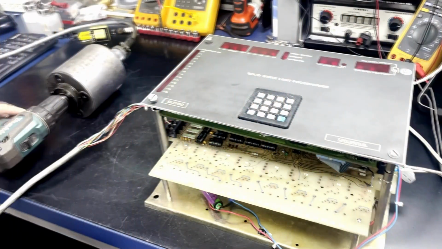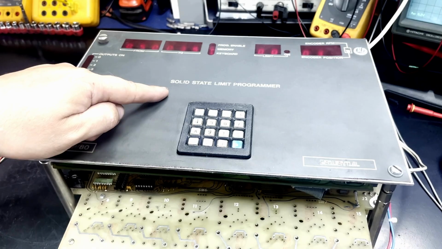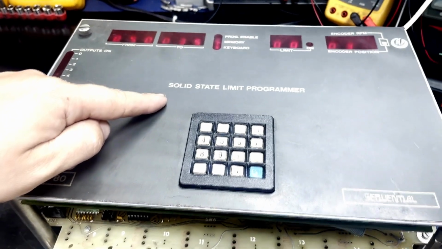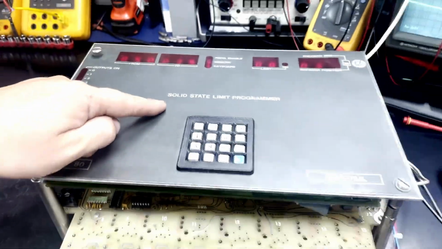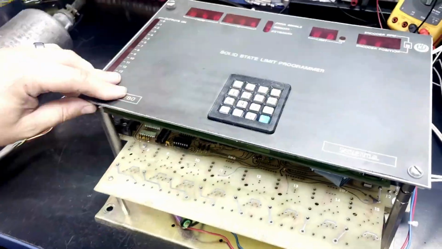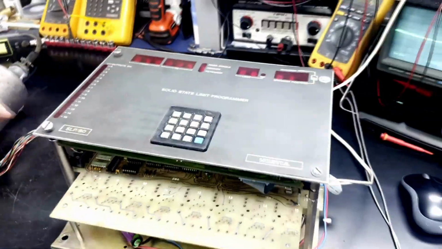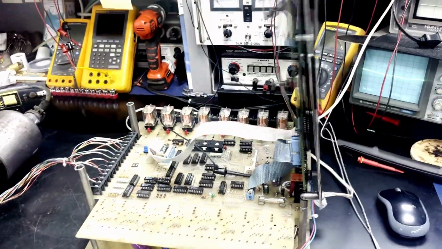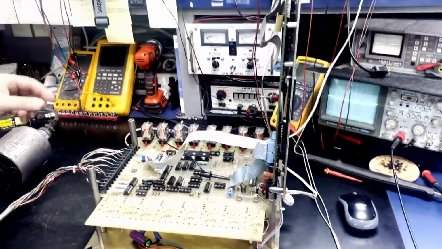This is an older automation device called a solid-state limit programmer. This device was used prior to PLCs becoming popular for various position output control. Here we are doing a test on one we have pulled out of a customer's machine, which has a fault, and we will be going over the tests of finding that issue.